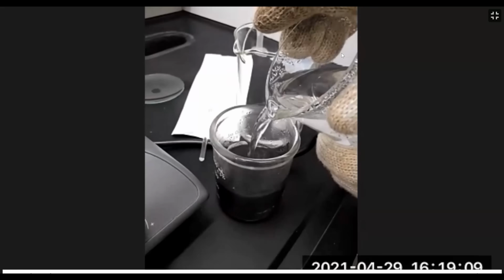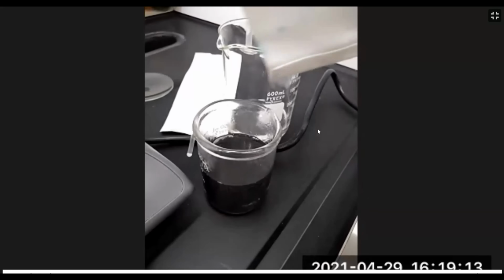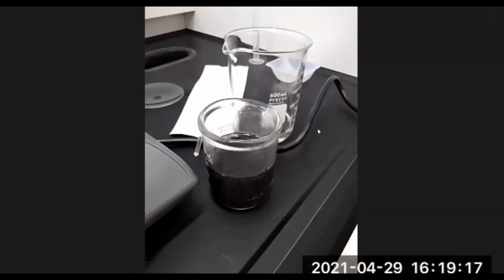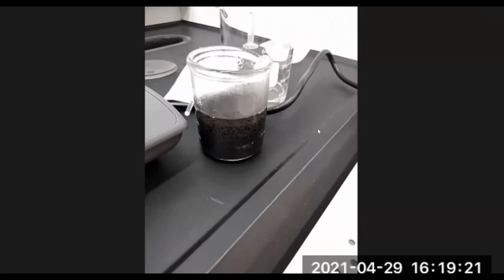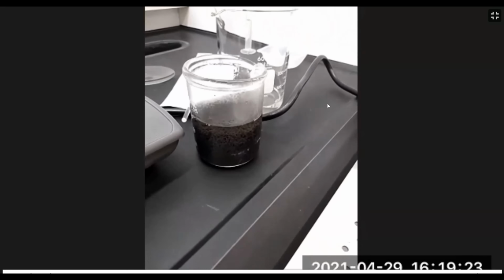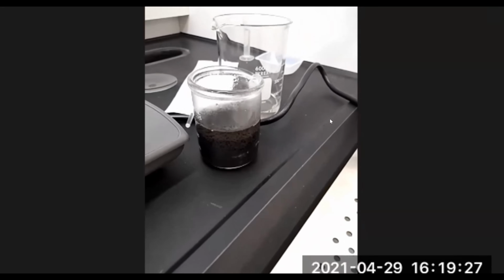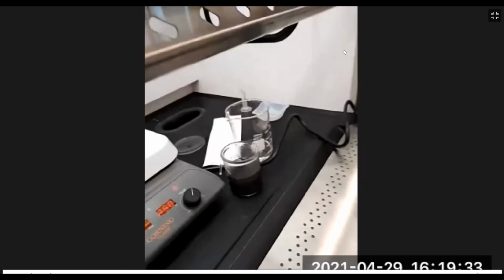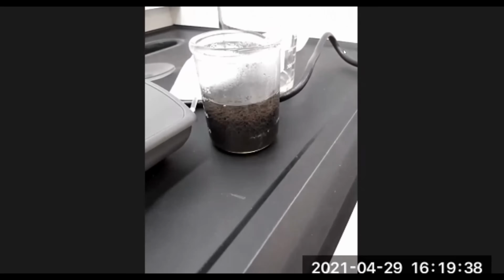So he's adding the hot water to the solution, to the precipitate, to wash it, to get out any residual of the solution that's left. And so again, you let it settle and you go through the same setup as before. Once it settles, you try to discard or decant as much of the solution as you can while leaving the precipitate in the beaker.